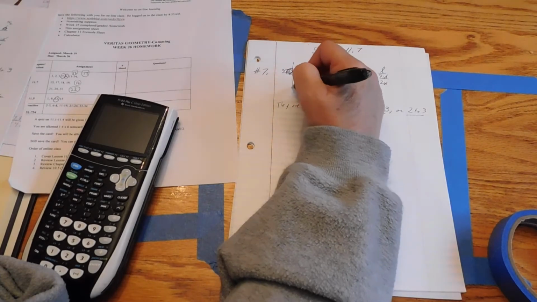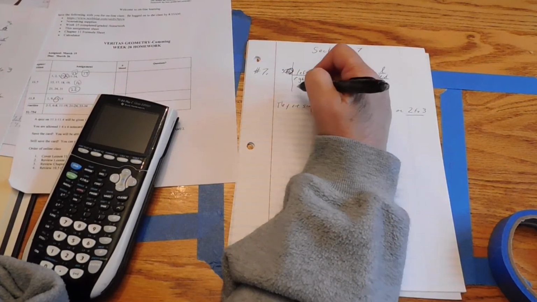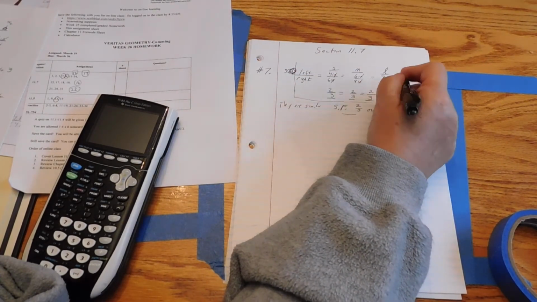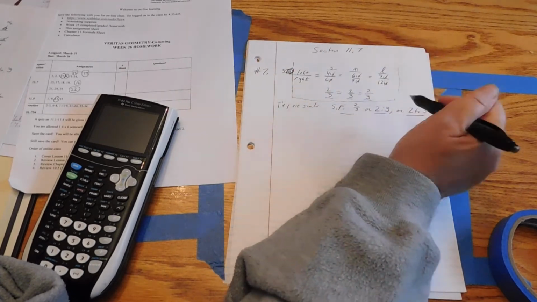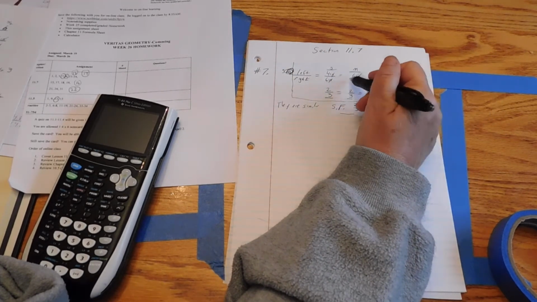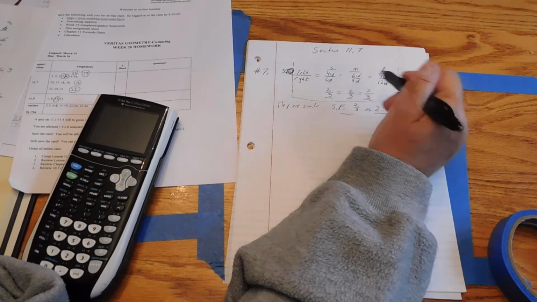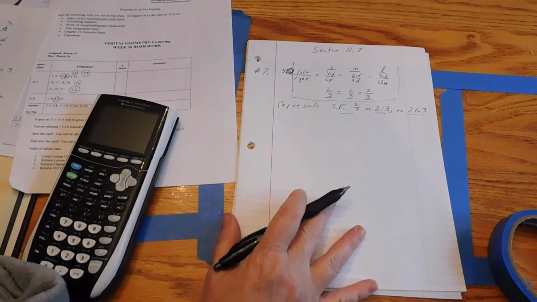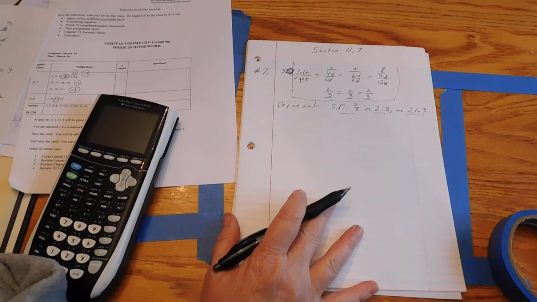But you have to show this work. You have to show that the reason they're similar is because the ratios of the corresponding sides matched up. So that's number 7. Let's take a look at number 12 next. That was one of the ones you had to do.